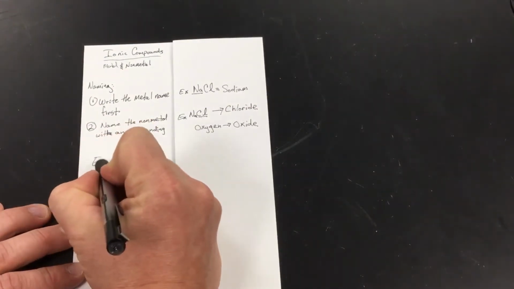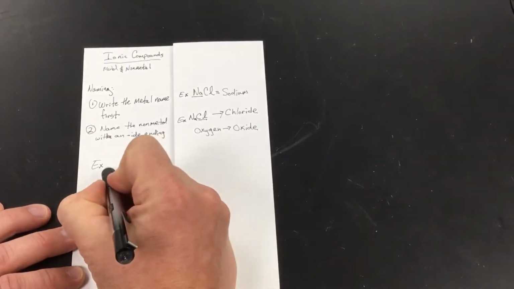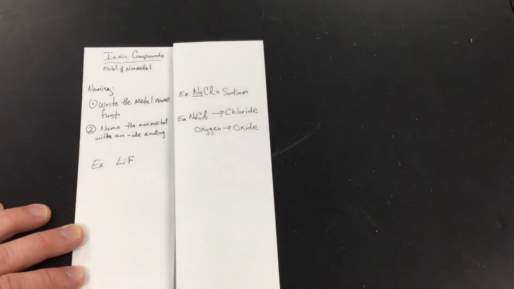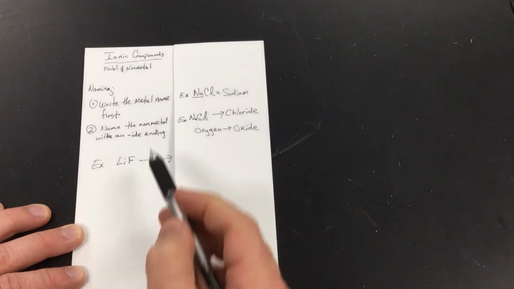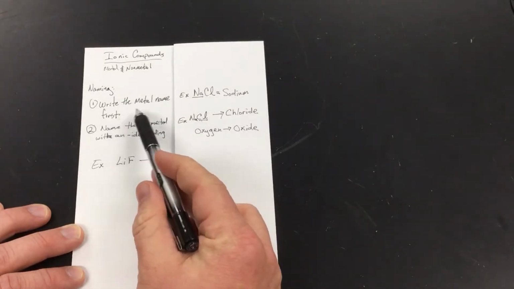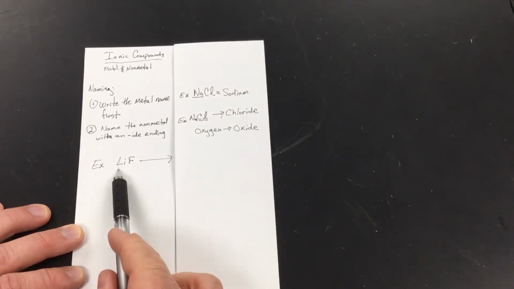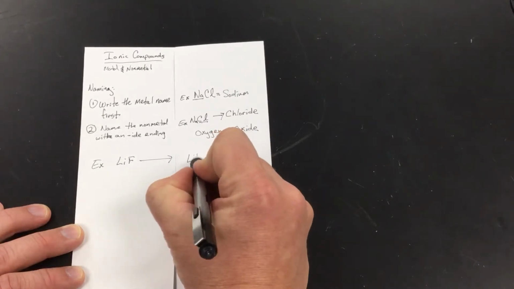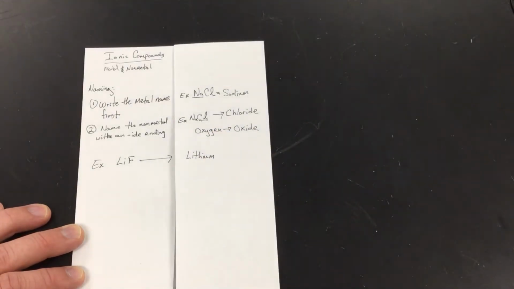Here are the compounds that we're going to name. If we have LiF, all we have to do is apply the two rules that we have at the very top. Rule number one, write the metal name first. In Li and F, lithium is our metal, so we'll write lithium exactly as it is from the periodic table, no changes.